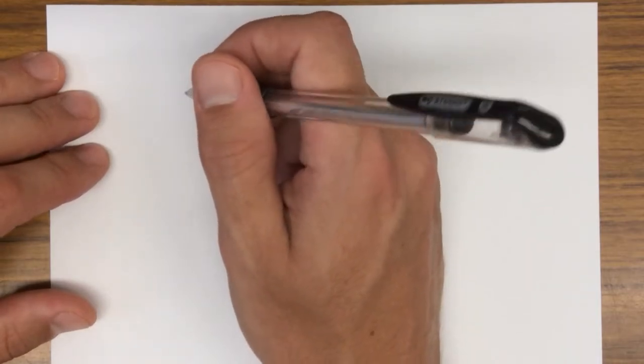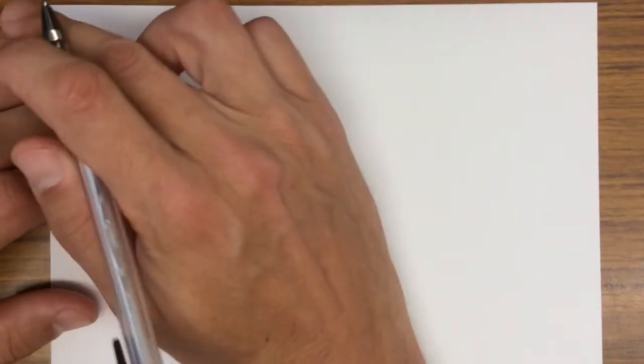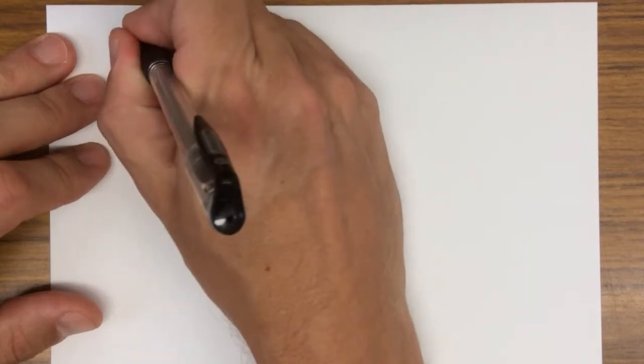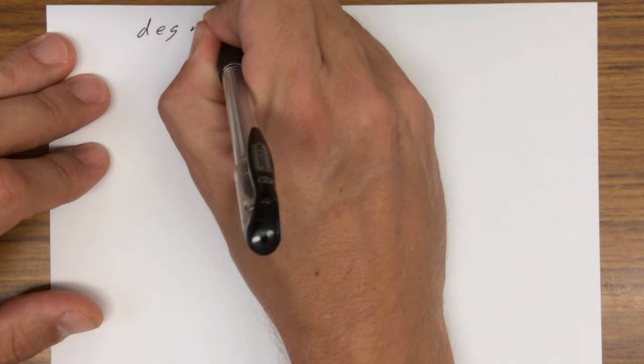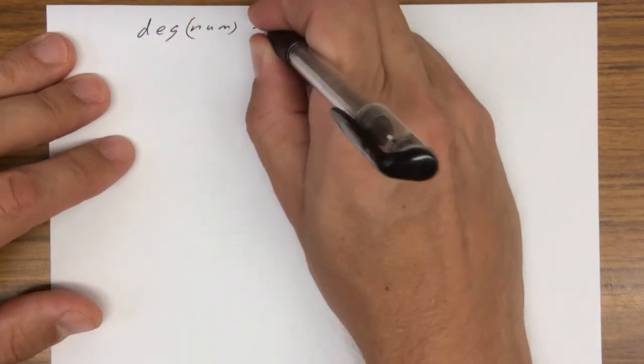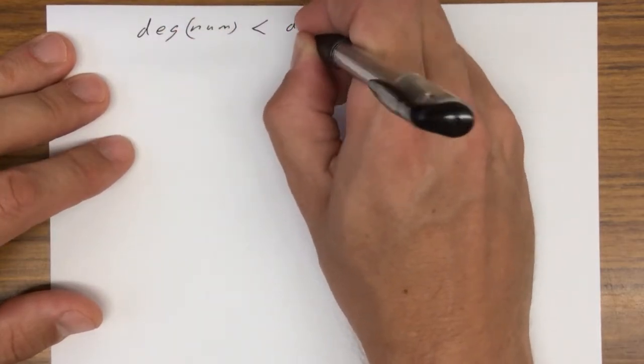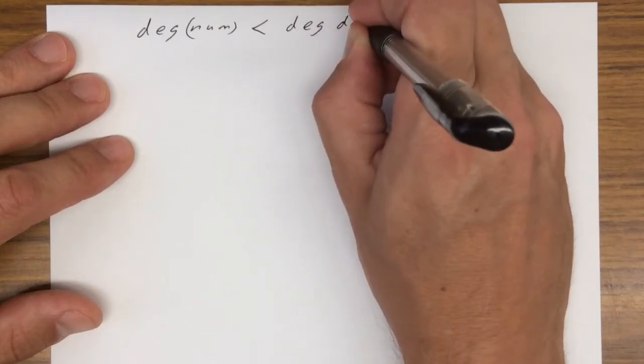The first case we're going to look at is when the degree of the numerator is less than the degree of the denominator.